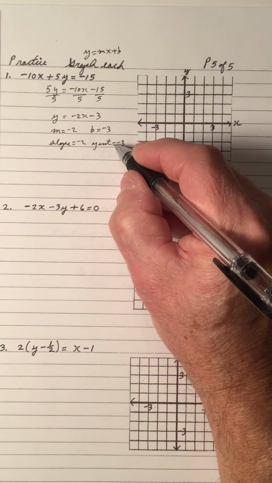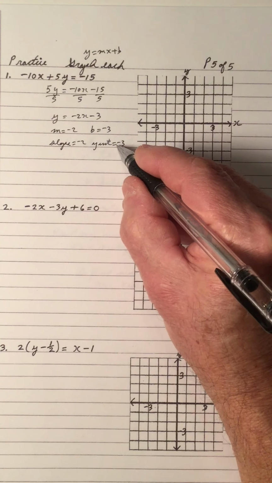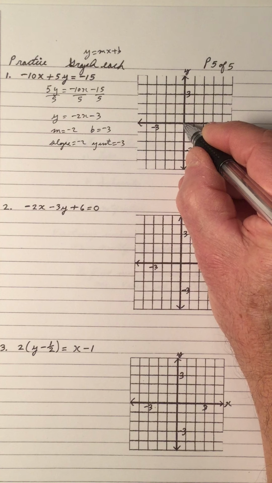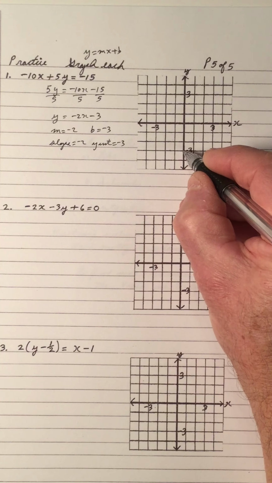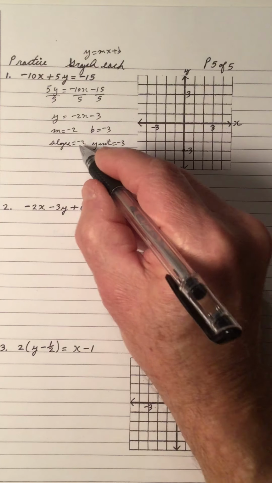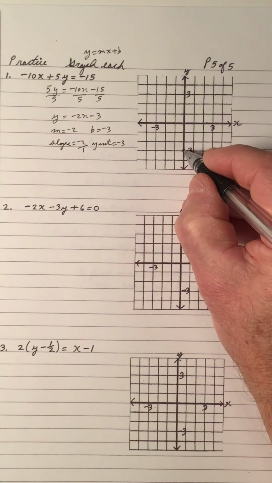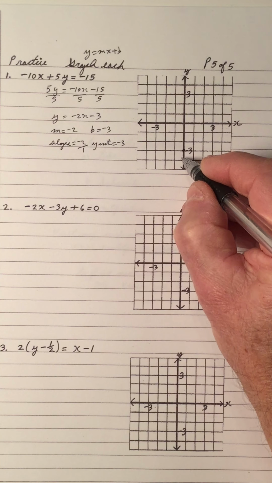So we plot the y-intercept first when we have y equals mx plus b. The y-intercept is negative 3. So there's 0, negative 1, negative 2, right there. There's the y-intercept. And the slope is negative 2, understood to be over 1. So that means you go down 2.